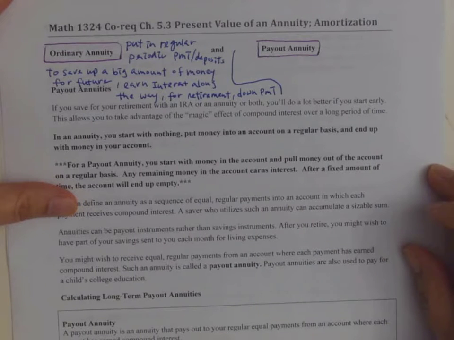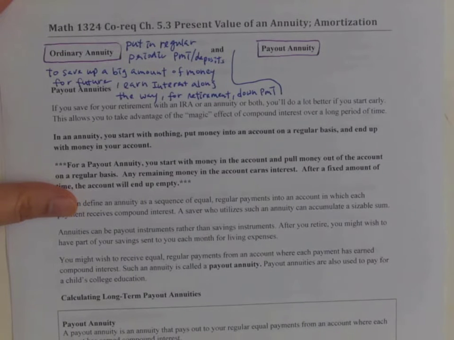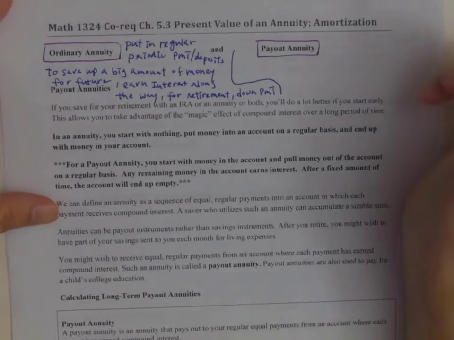And the payout annuity is like you already have a bunch of money, you already retired, and you want to draw some money out every month or every year. So the second one is the payout annuity.